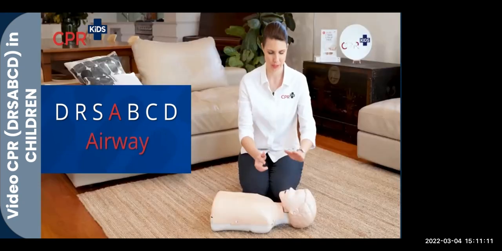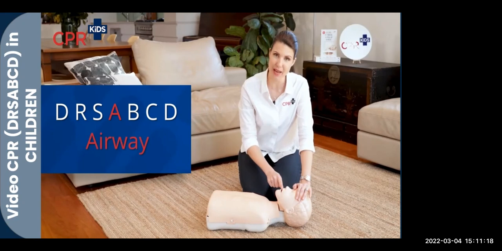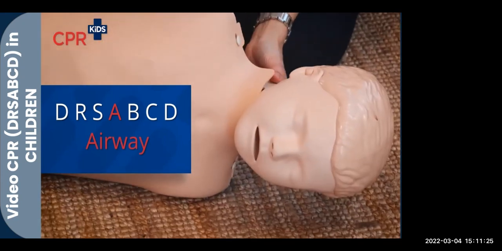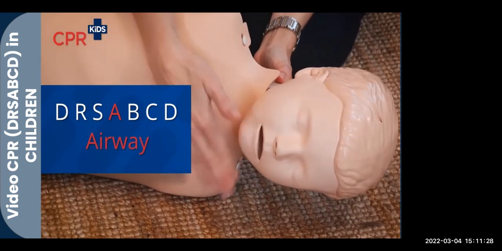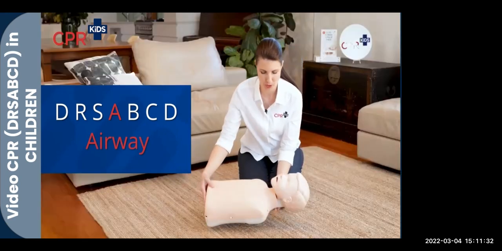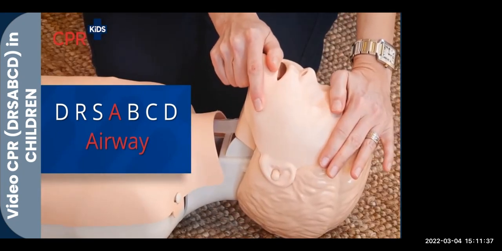Next, clear and open the airway. In a child, we're going to do a head tilt and chin lift. But first, look in their mouth. If they have vomit or other objects, gently roll them on their side, let that drain out or clear from the front of the mouth. No big finger sweeps. Roll them back, tilt their head back and lift their chin towards the ceiling. Keep holding their airway open.